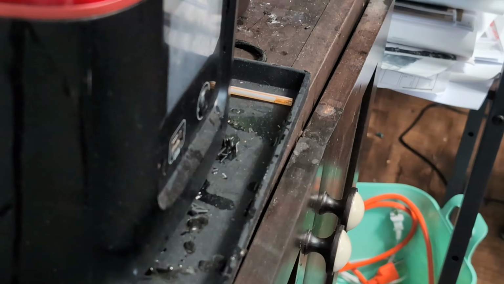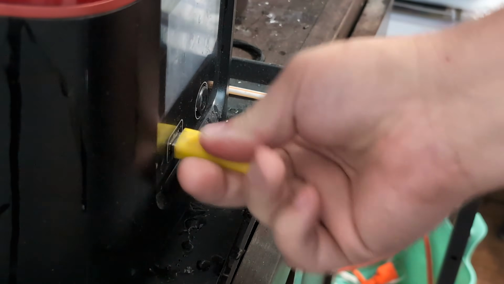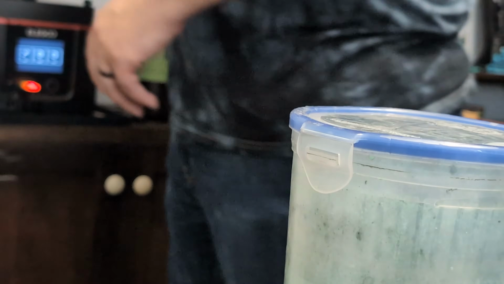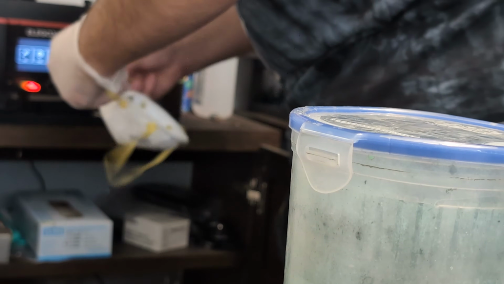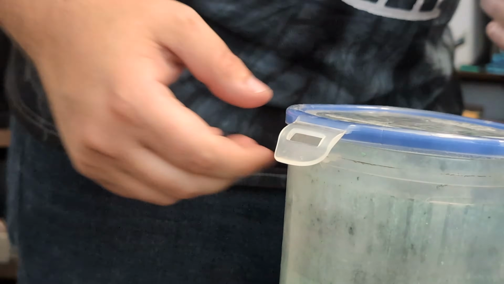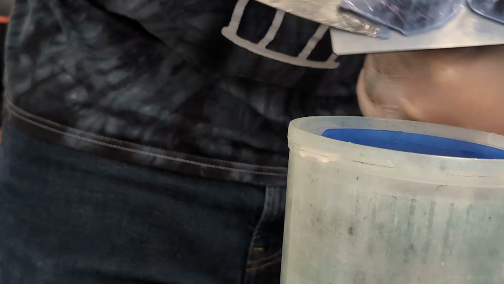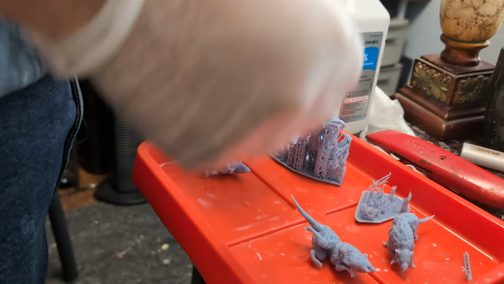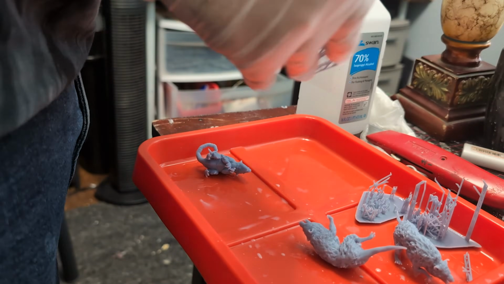Let's get this printed. So I sliced this file in Lychee, and actually this is my first experience doing this, and that software is a lot easier than I had originally thought, and the support's peeled off really nice too. I haven't printed in a while because I got a new plant-based resin, and I kind of scared myself out of trying to figure out the settings for it. And luckily, I nailed it like second try, so that was pretty lucky.